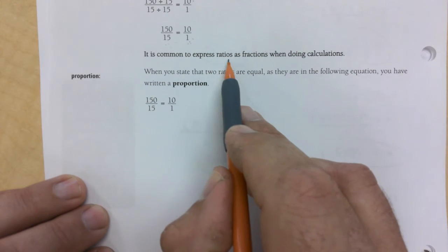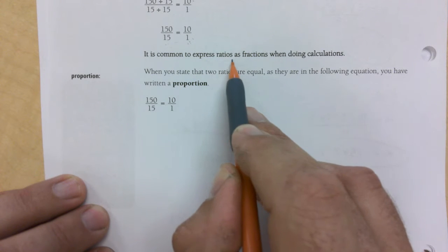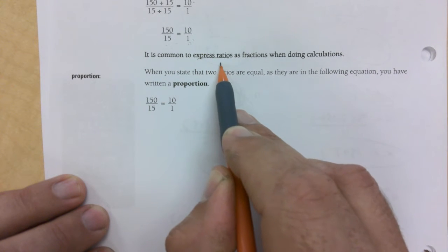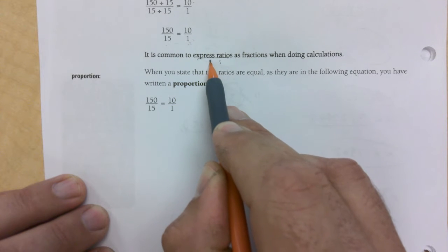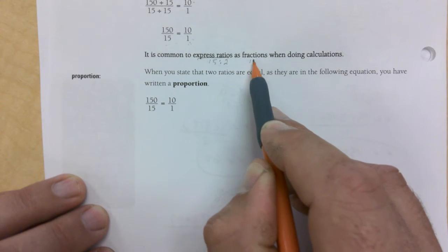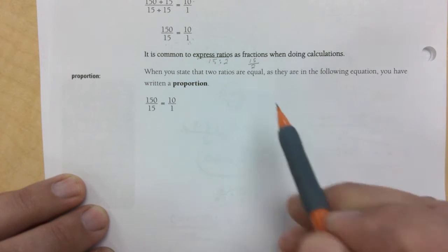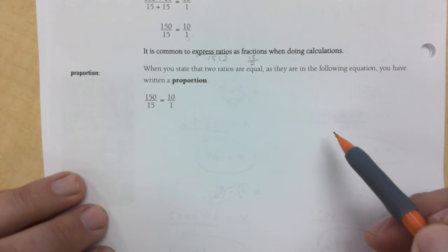It is common to express ratios as fractions when doing calculations. So a ratio is something like this, right? 15 to 2, for example, we would rather write as 15 over 2 like this. We would want to convert it to a fraction when working with it.